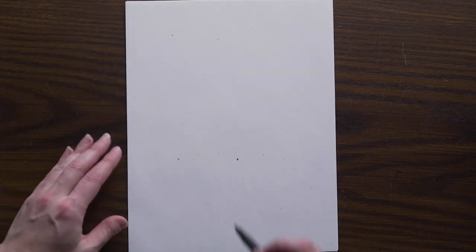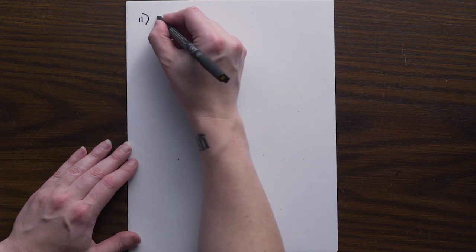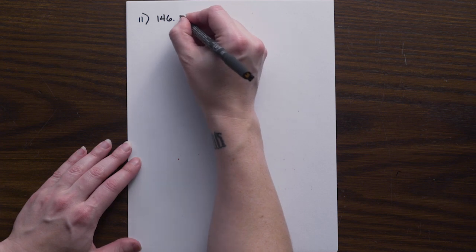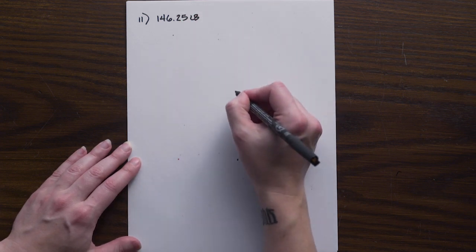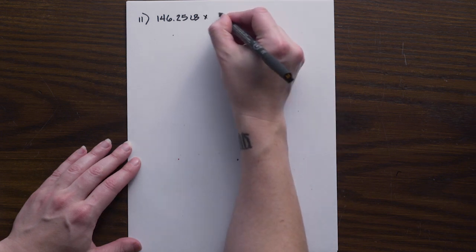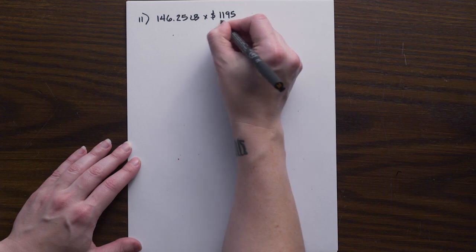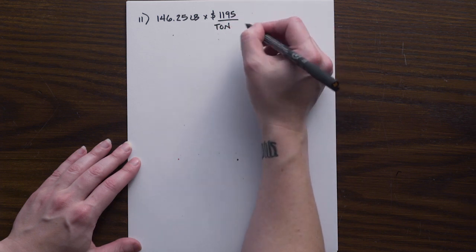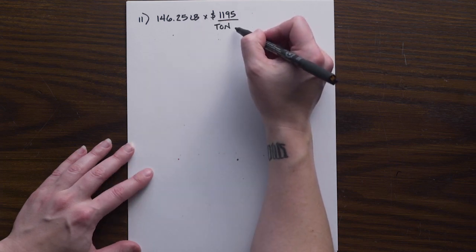So starting off, we're looking at the unit cost of a column. We established in the first problem that we have 146.25 pounds for each column. We can multiply that by our cost per ton, but we need to make sure that we convert because pounds and tons are not the same unit.